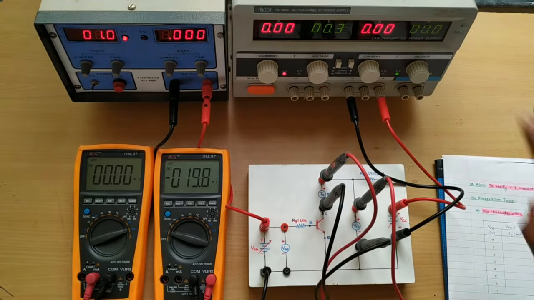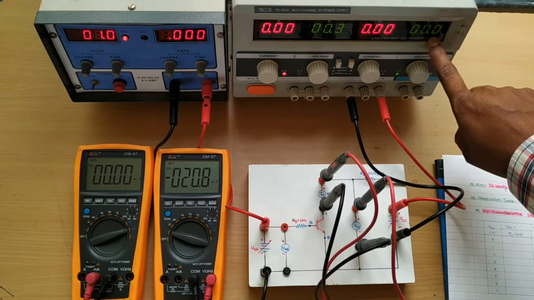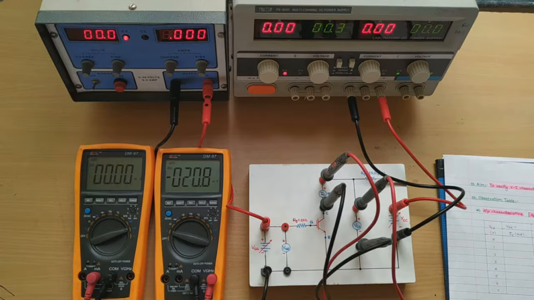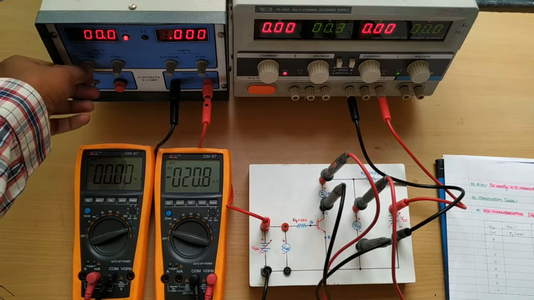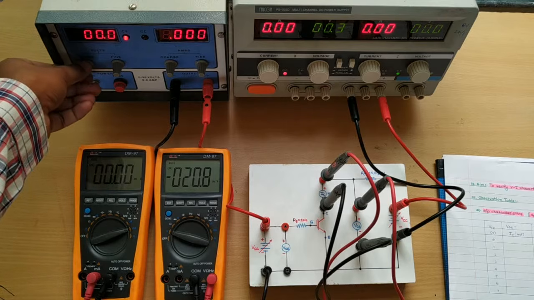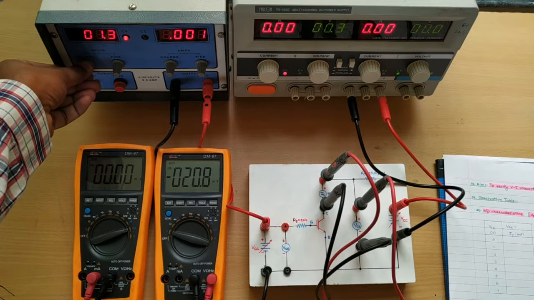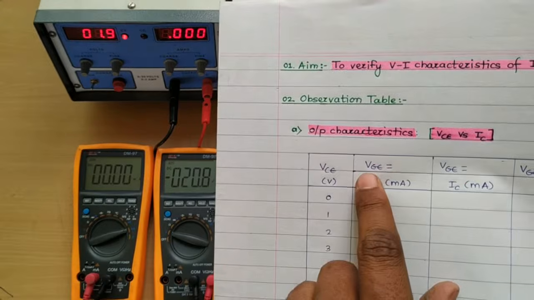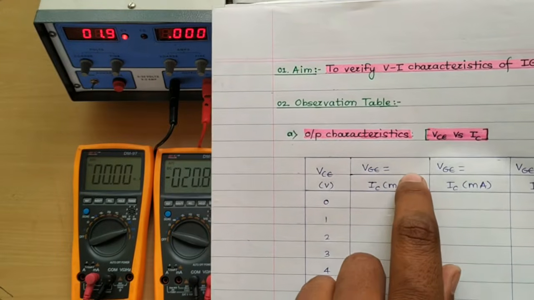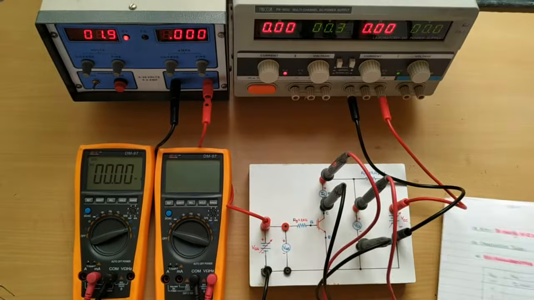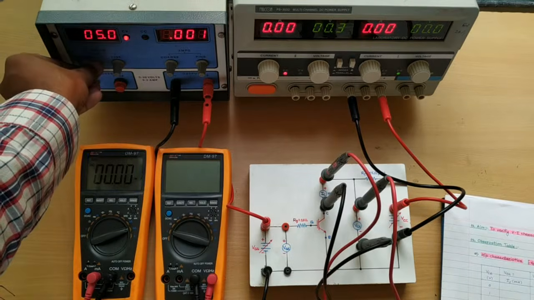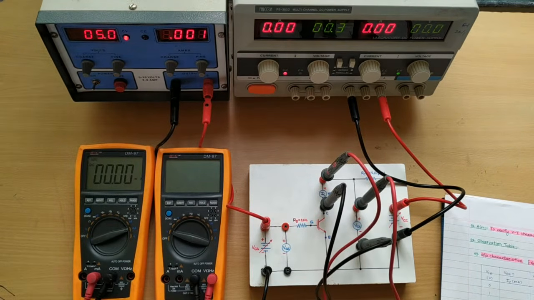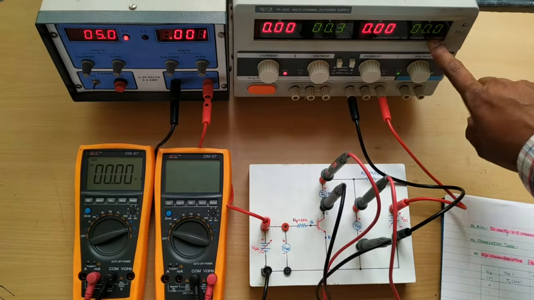Okay, so this is nothing but your VCC and this is nothing but your VG. So friends, let us start the experiment. Now first I will set VGE. So I will set this value to, let us suppose, 5 volt. So friends, now you can see we have set the gate voltage to 5 volt, and now we will try to increase this voltage.